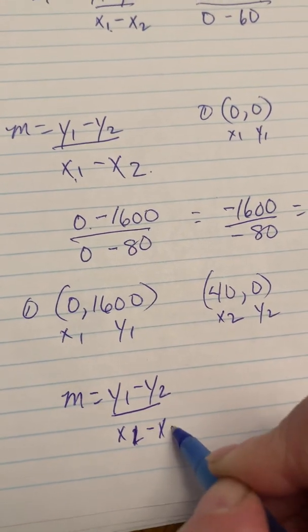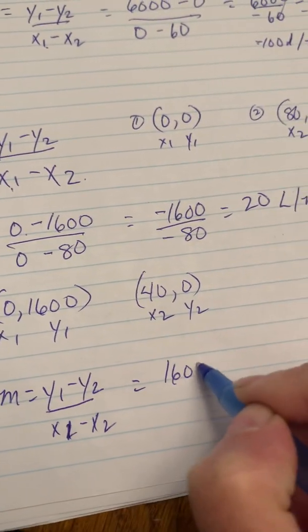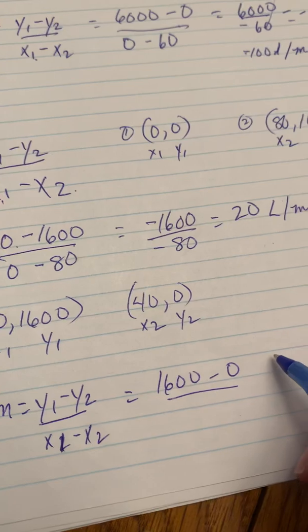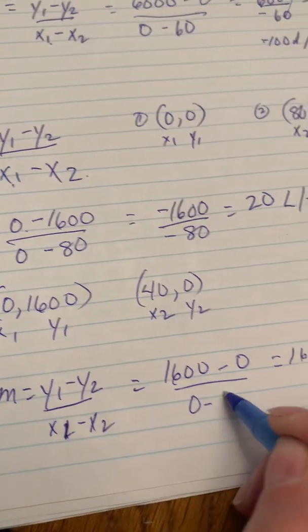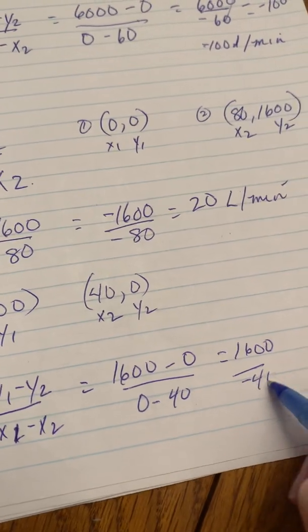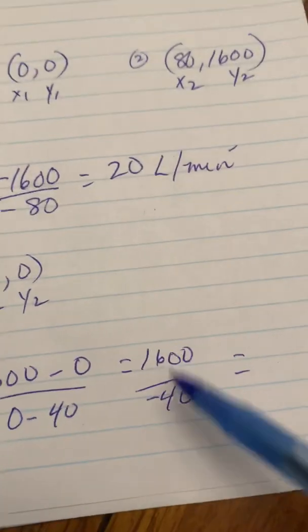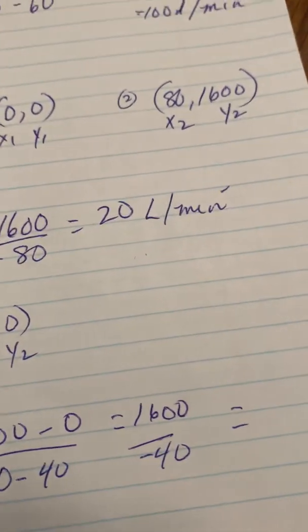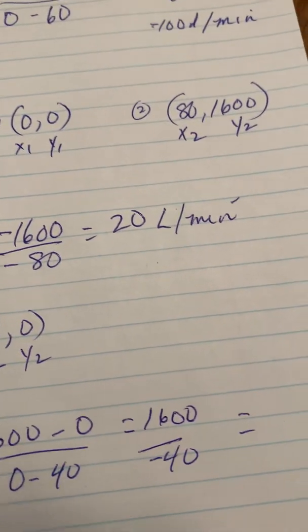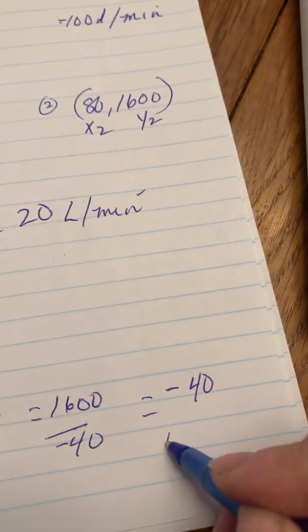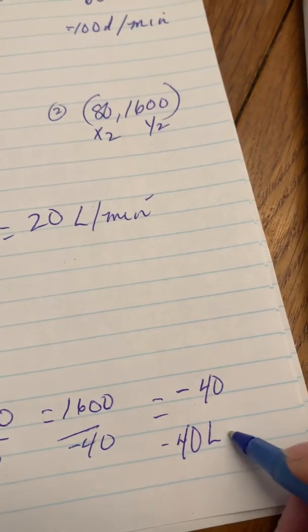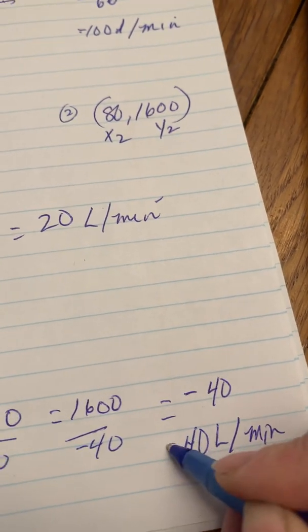And now we're going to fill in our formula. Okay, so we're going to get 1600 minus 0. And then on the bottom, we're going to get 0 minus 40. And we're going to get negative 40. And you can see it's working out for us. We should have a negative slope. And when we have a positive divided by a negative, we indeed get a negative answer. And so we're going to get negative 40. So it is rushing out at 40 liters per minute.